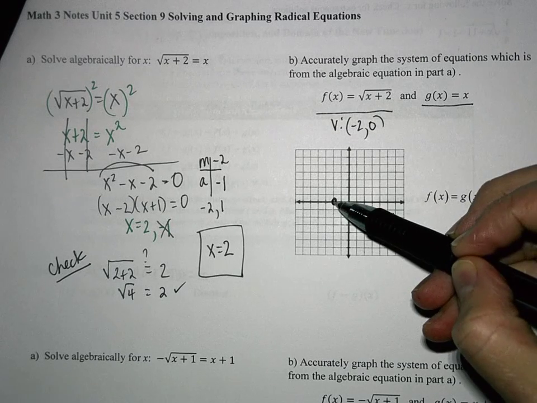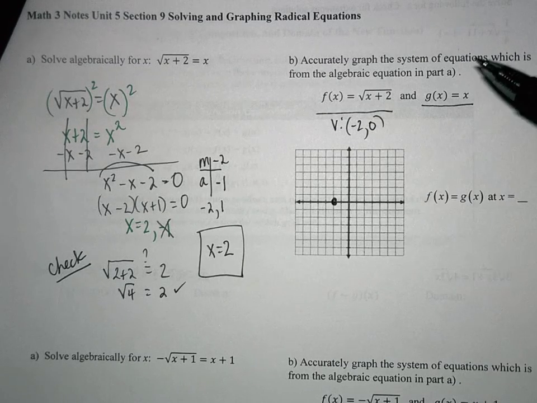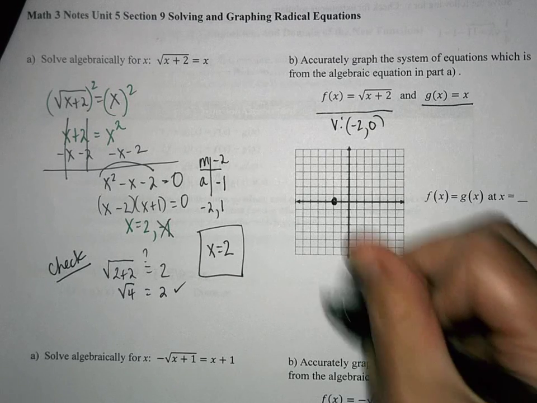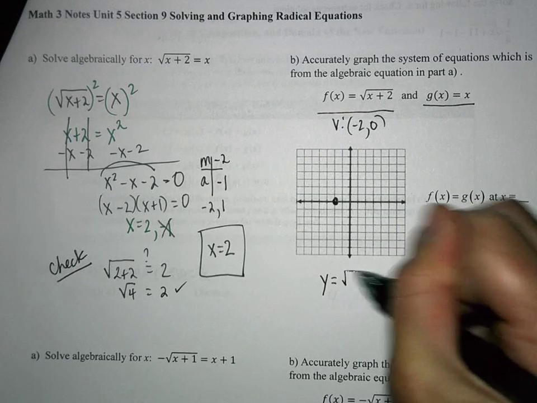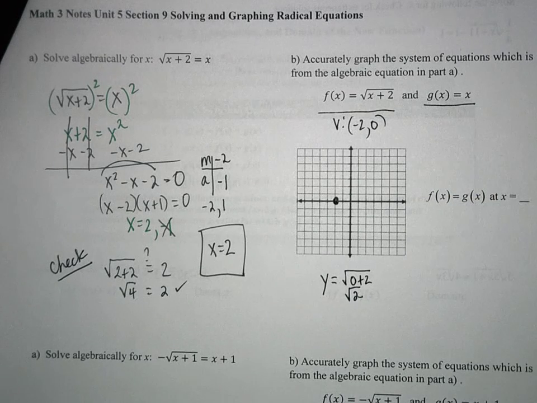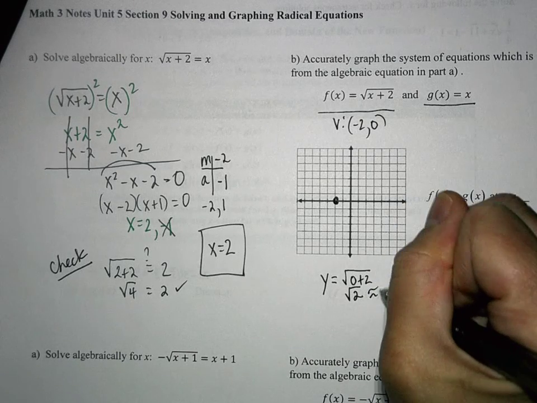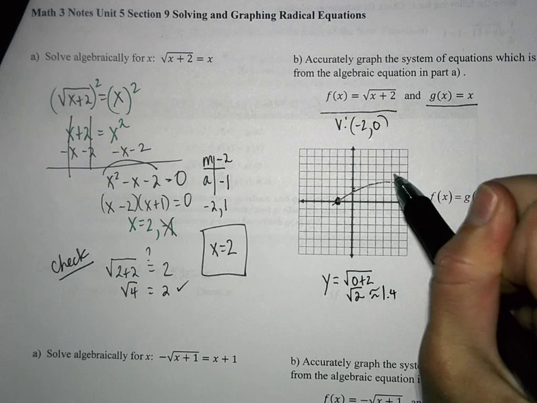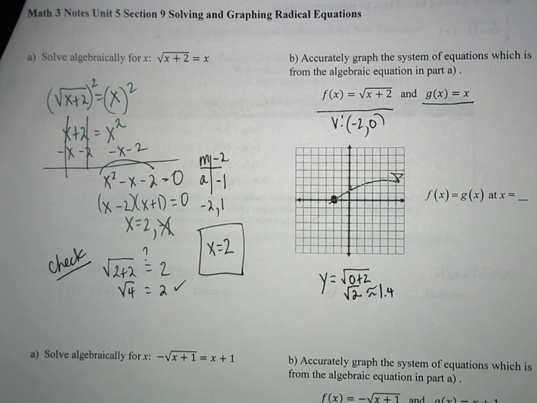We already have an x-intercept. It'll probably have a y-intercept. So I would suggest maybe go ahead and find the y-intercept. So if I were doing that, I would have y equals the square root of 0 plus 2. So that's just the square root of 2. And in your calculator, if you were to take the square root of 2, what do you get? Approximately like 1.4. Okay. So something like right about there. So we're going to go ahead and just draw this. I didn't draw that great, but our curve kind of like that.